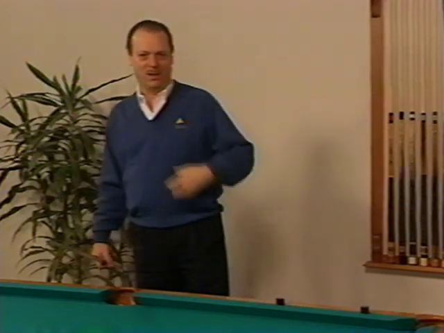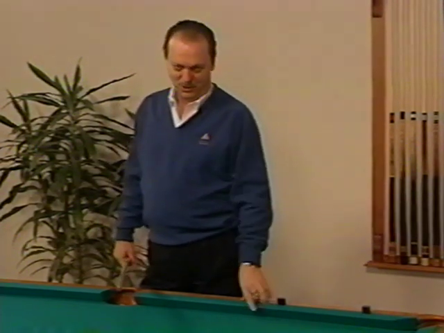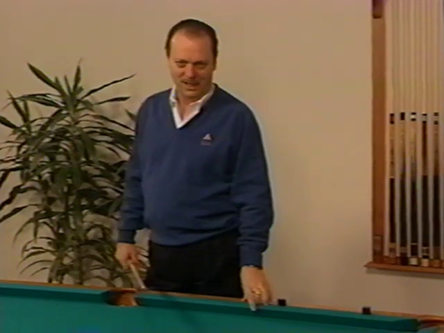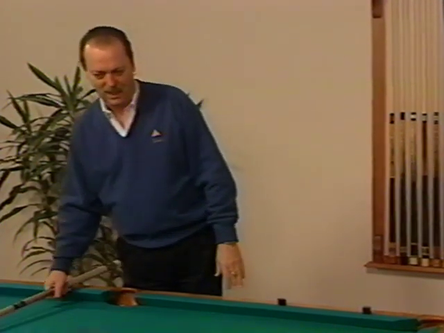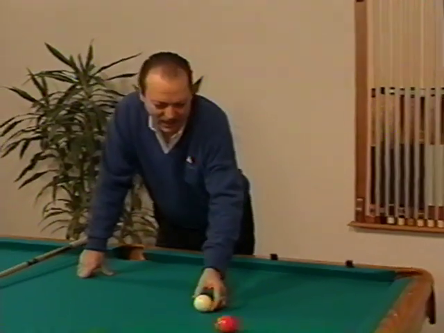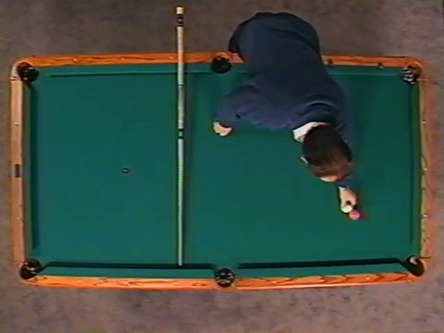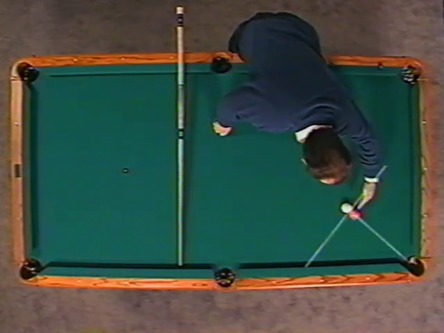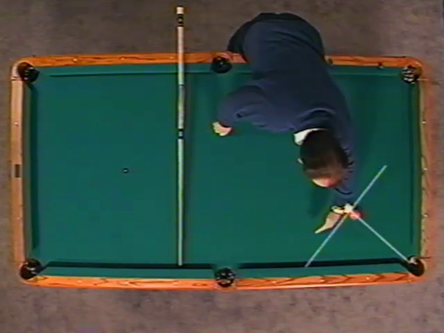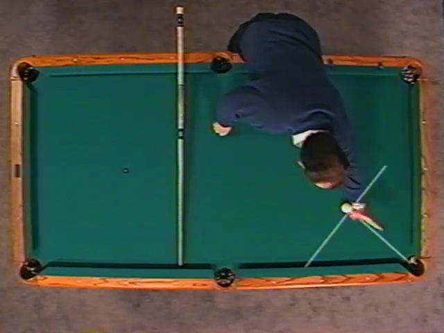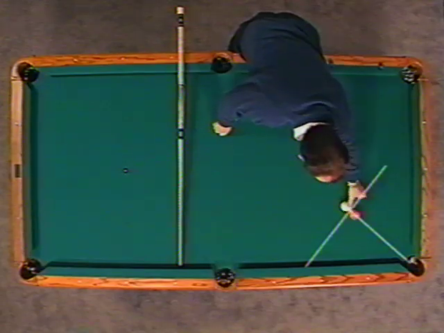Before we get into more complex position play, it is imperative that we show you about the tangent line. The tangent line is a line between the 2 balls at impact. This line is called the tangent line. It is 90 degrees to the line of the 2 balls.